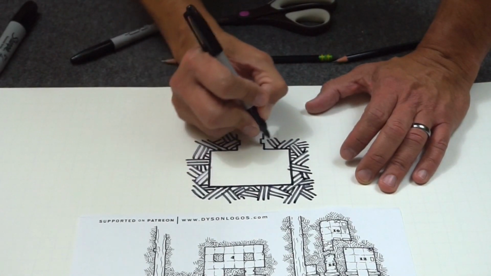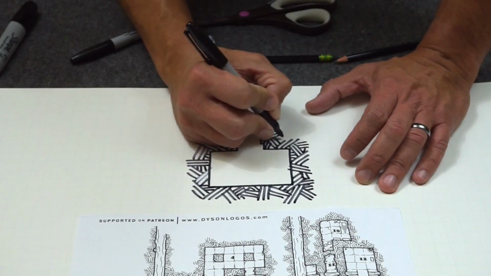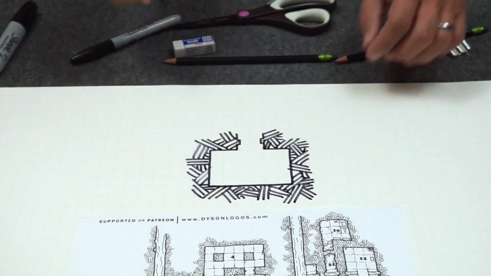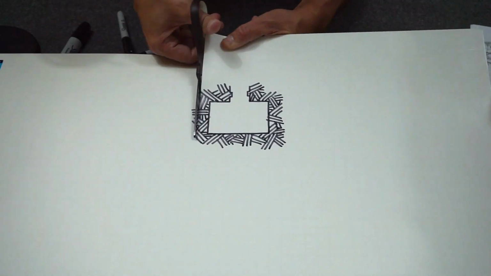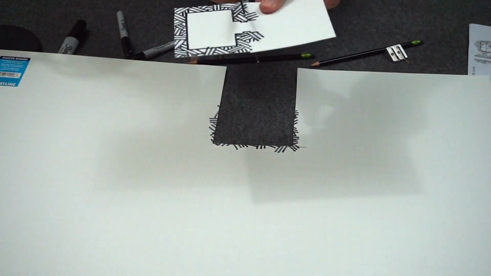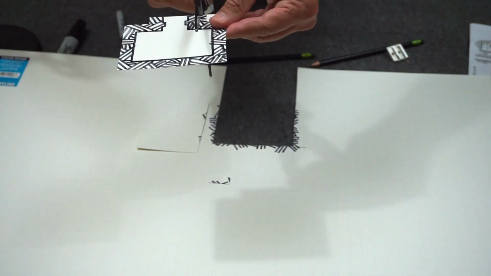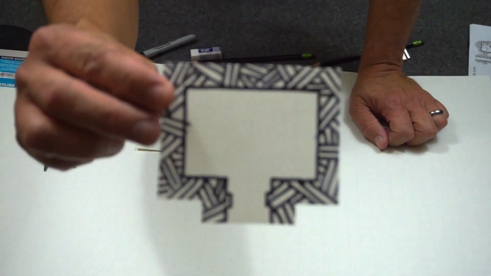Keep cross hatching. You almost have to disregard the walls that you drew. So now I have my outline. And now you simply cut it. You're done. Here's your new dungeon tile.